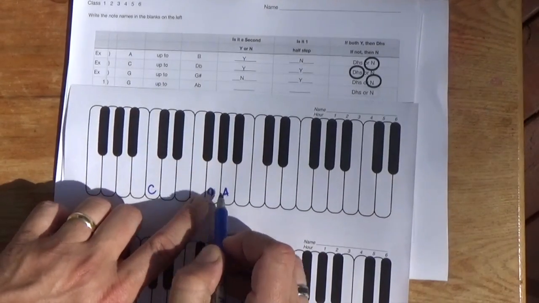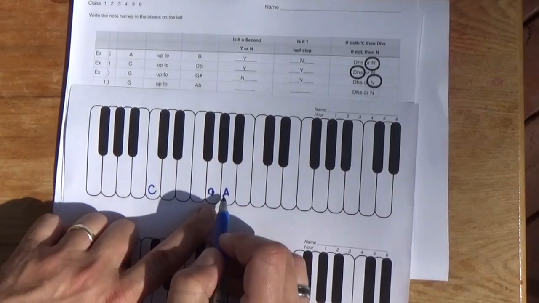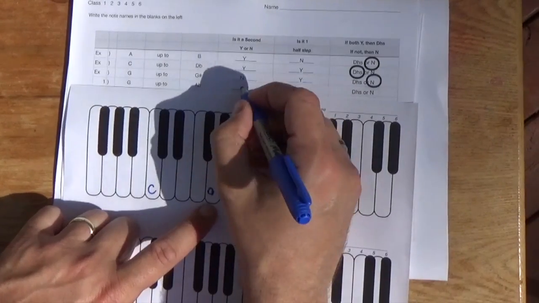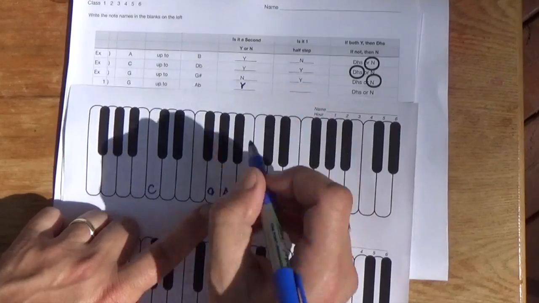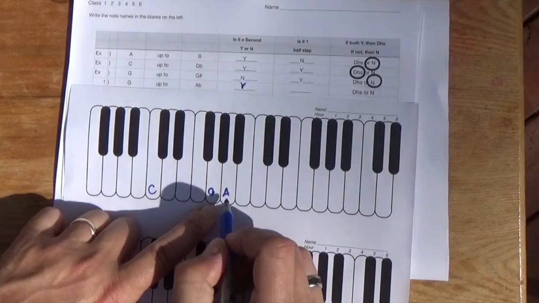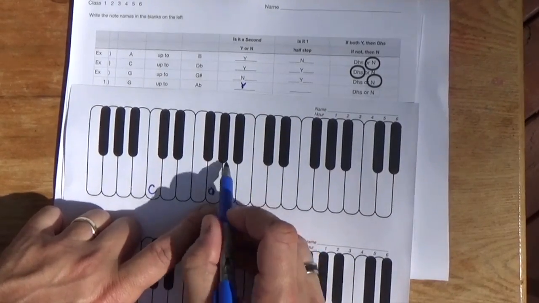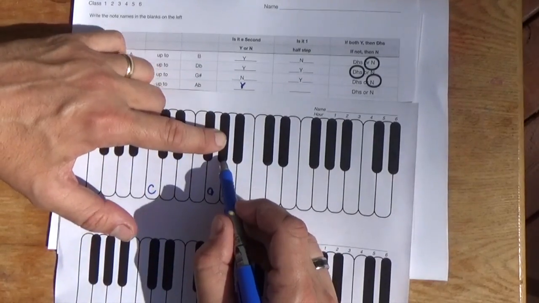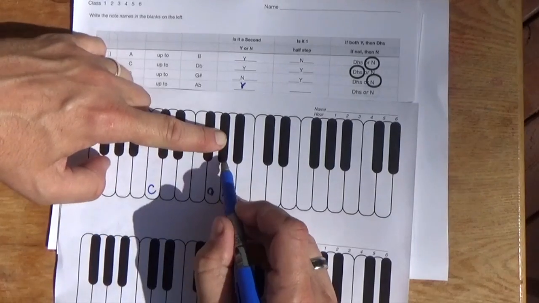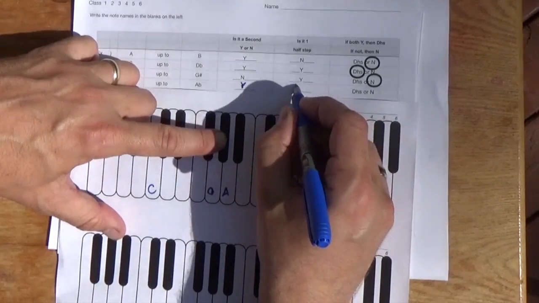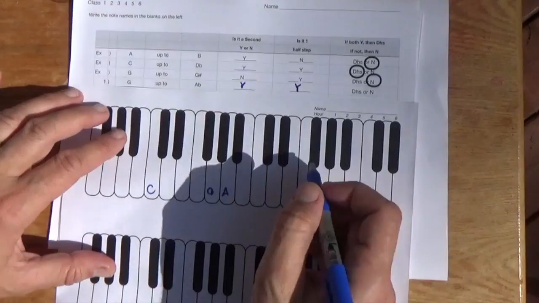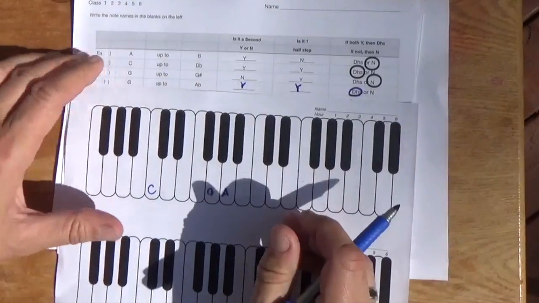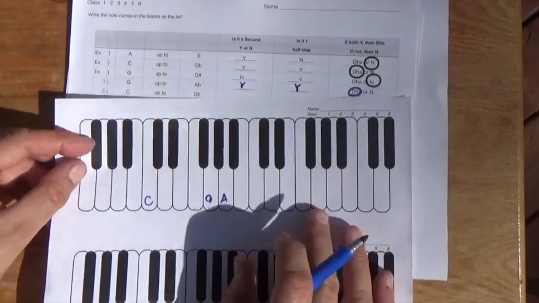G to A flat. The first question is, is it a second? Well, yes it is. It's a second because they're two letter names that are next to each other. And the next thing is, is it a half step? Well, here's the black key, which is your A flat. G to A flat is a half step, and it's yes. So if we've met both of those conditions, then it is a diatonic half step. Let's do the next one.